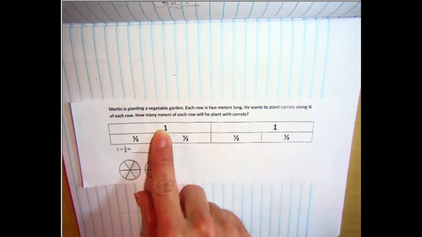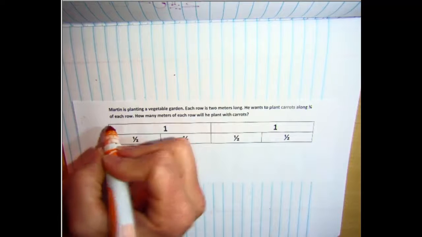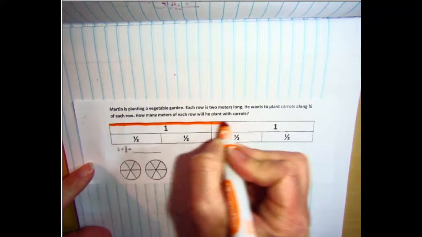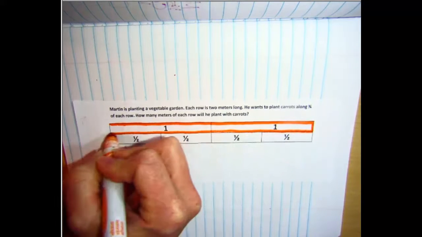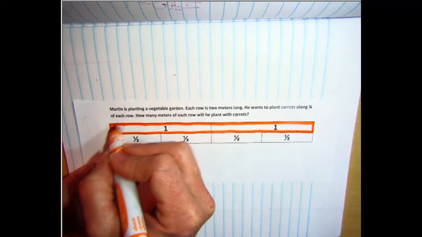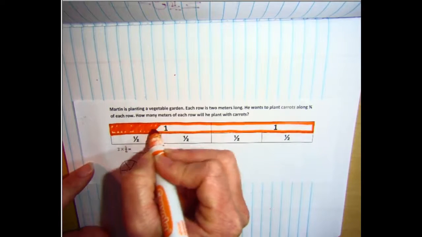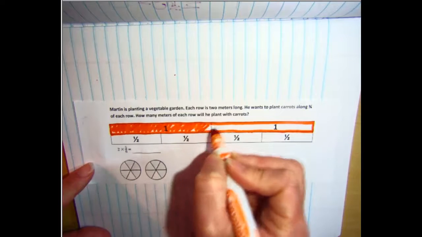Now look at the strip diagram and tell me why you think they show these 2 holes side by side there. Take a guess. Emma? Because there's 2 meters in the vegetable garden. The last class had a harder time finding that out. So there's 2 meters in the vegetable garden, so they had to show you this 2 meter. Now we have to show 3/4 of 2 meters.